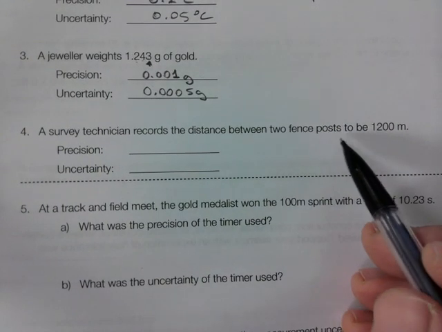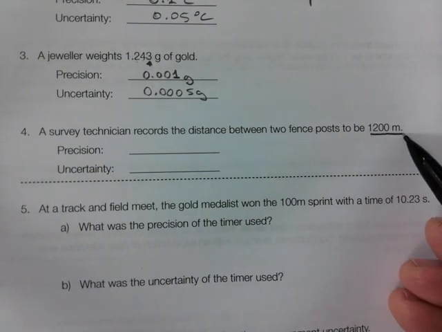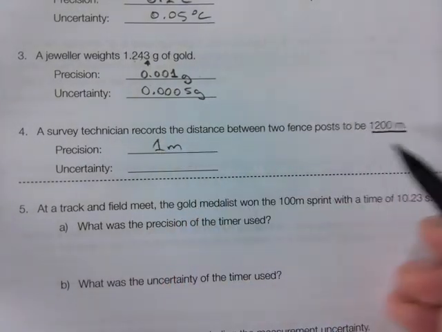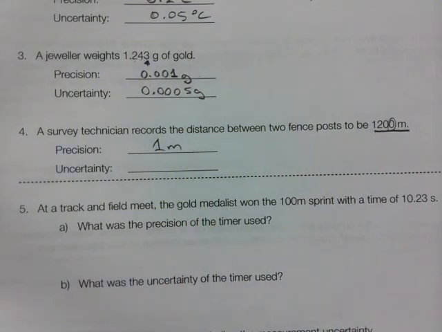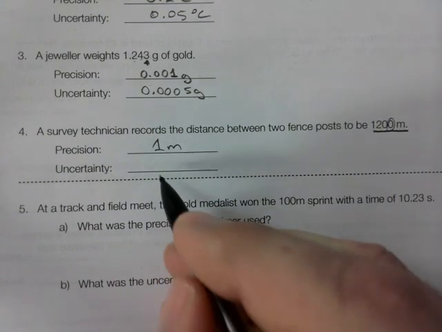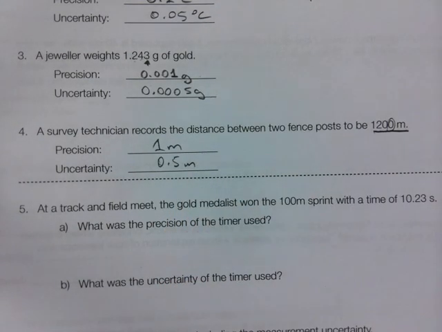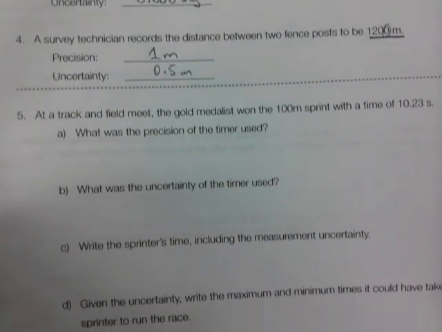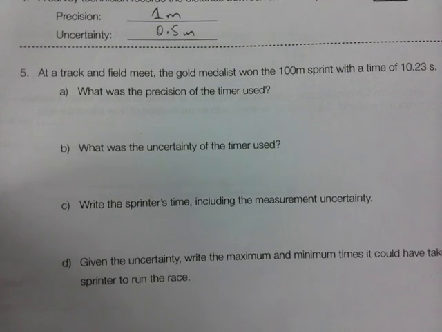And then here we have a distance in meters, right? There are no decimals, so it's just to the nearest meter, right? You're focusing on that last number, and it's down to the nearest meter, so 0.5 of a meter is the uncertainty. That's what you could be off by. So you're essentially saying 1,200 meters plus or minus half a meter. Okay, you're taking into account that limitation of the device.